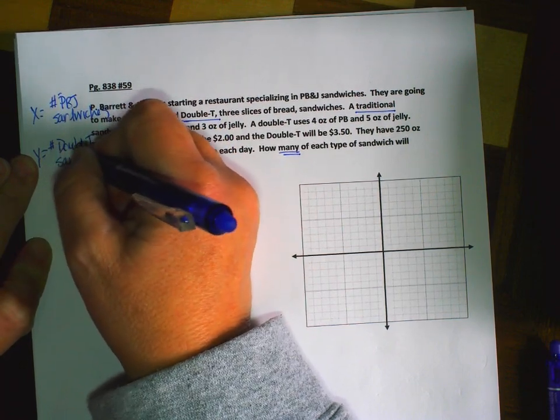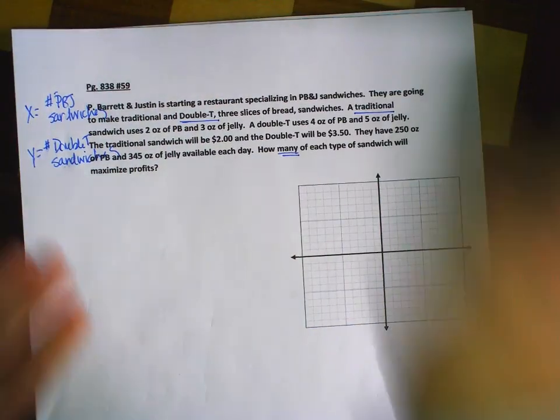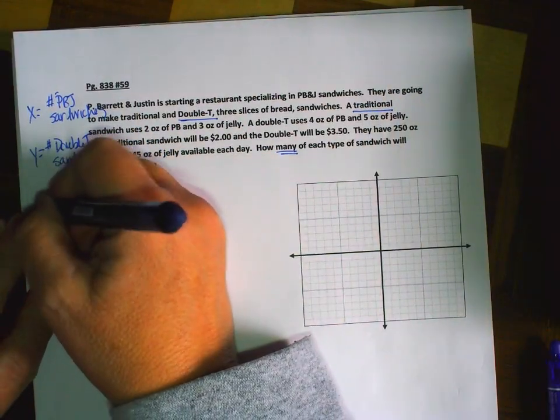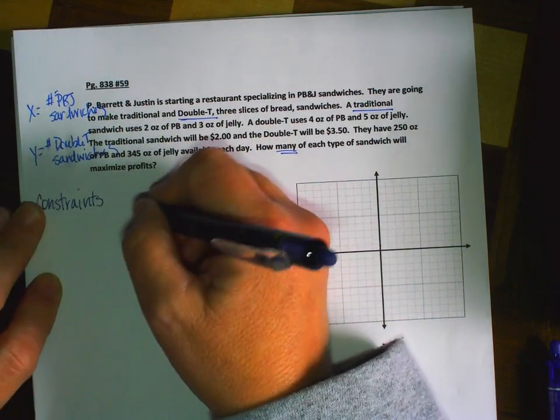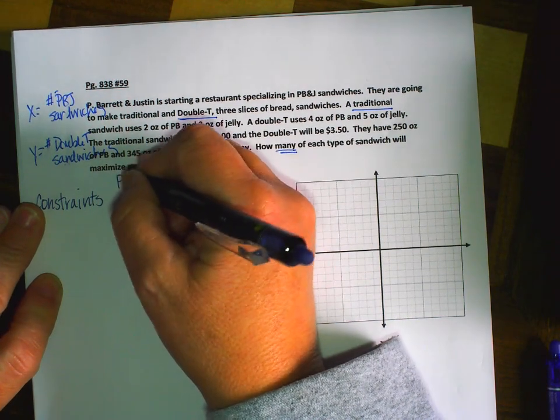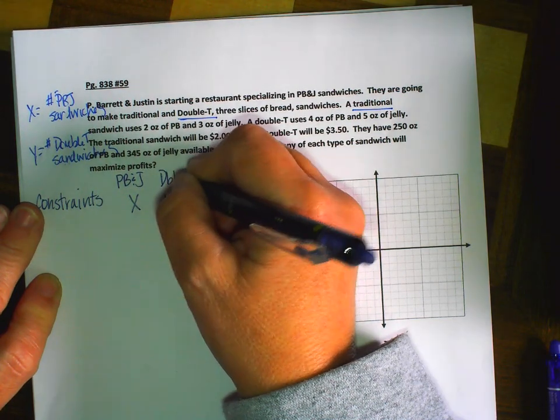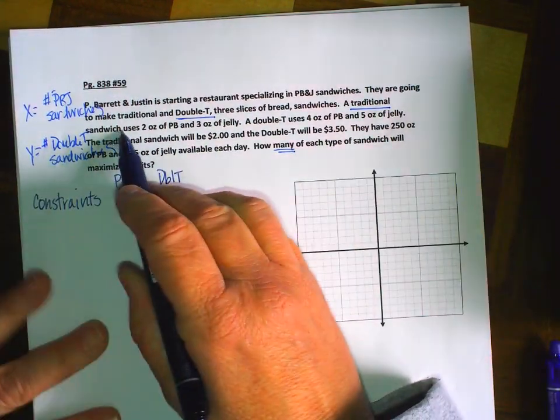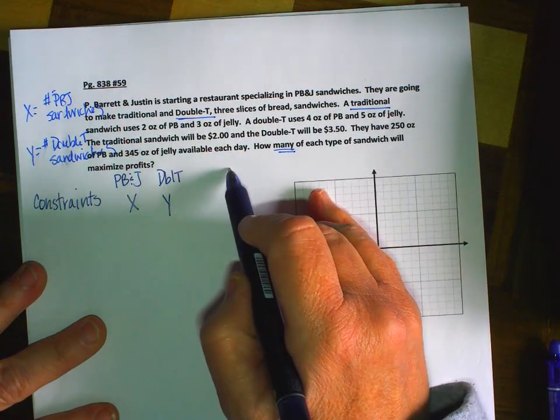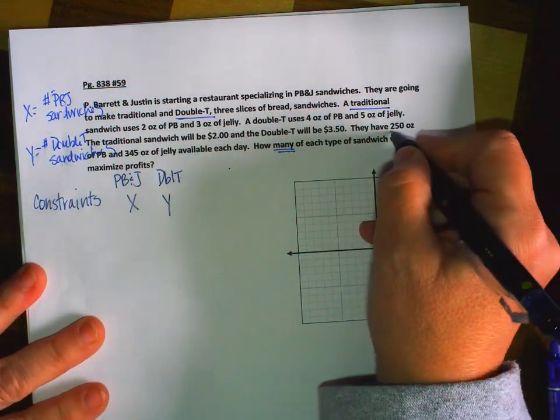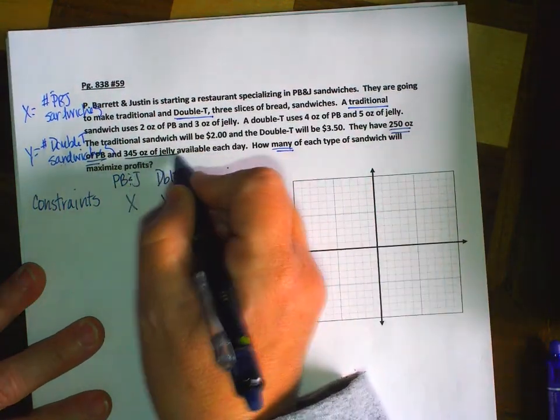Okay, those are my variables. Next, my constraints. We'll go back and look at the problem and see what I'm constrained by. I do know I'm going to have X as my PB&J, and Y is going to be my double T. Okay, and if I go up here, it tells you how much peanut butter and jelly each of them use. My constraint is I only have 250 ounces of peanut butter and 340 of jelly.